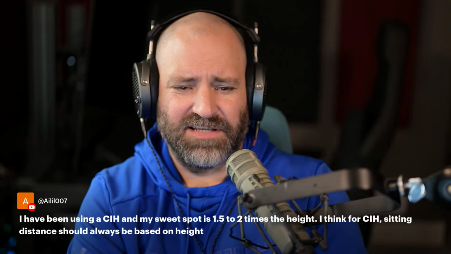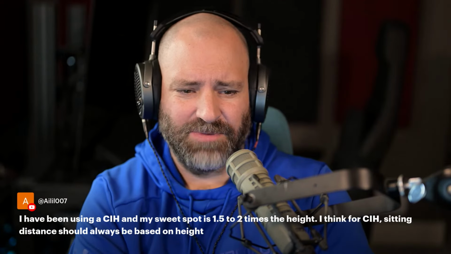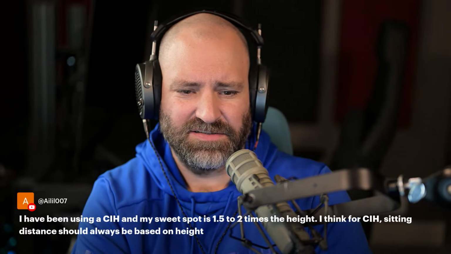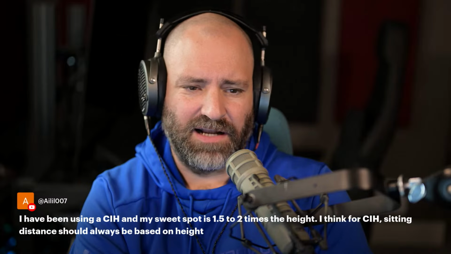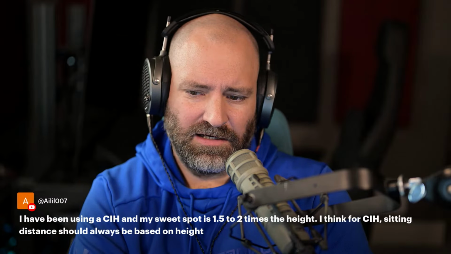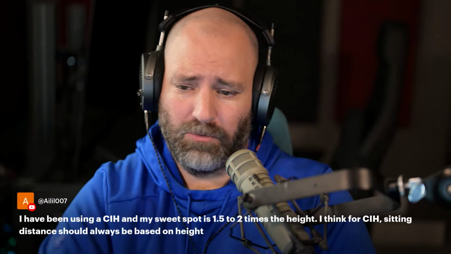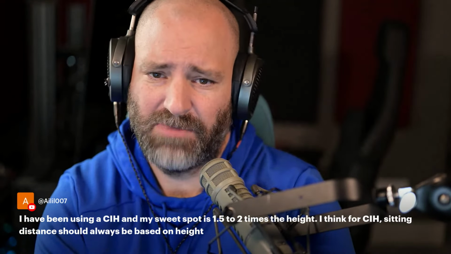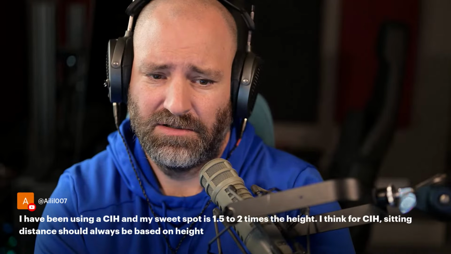Ollie says, I have been using a CIH and my sweet spot is 1.5 to 2 times the height. I think the CIH sitting distance should always be based on height. Yeah, what is my height? Let's look at what my height is. That actually may be a good way to look at this.